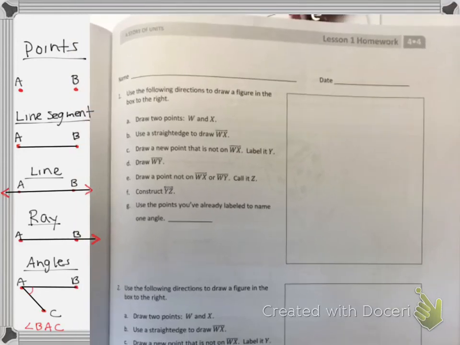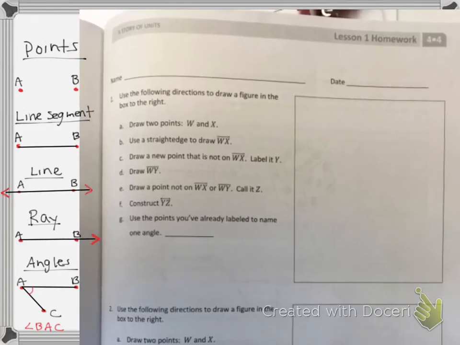Okay, so let's go into our first little problem. Draw 2 points, W and X. Cool. I'll label them.